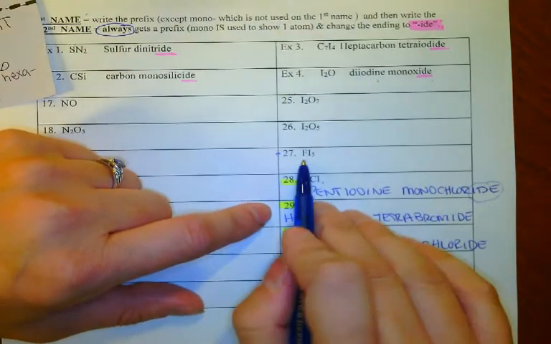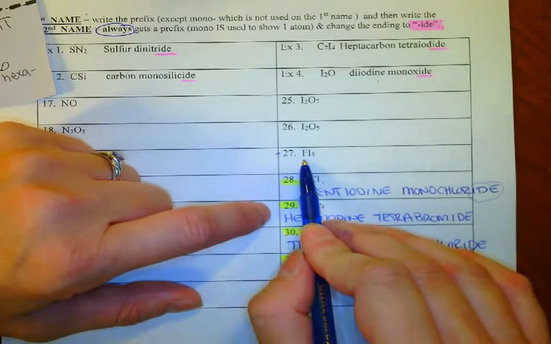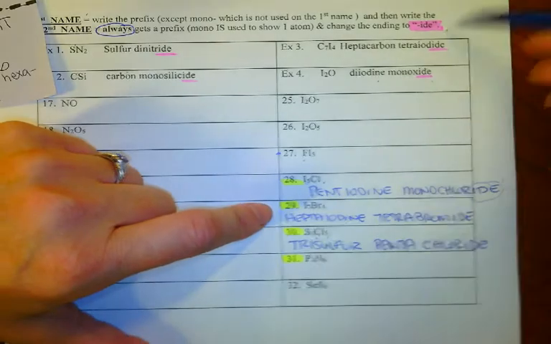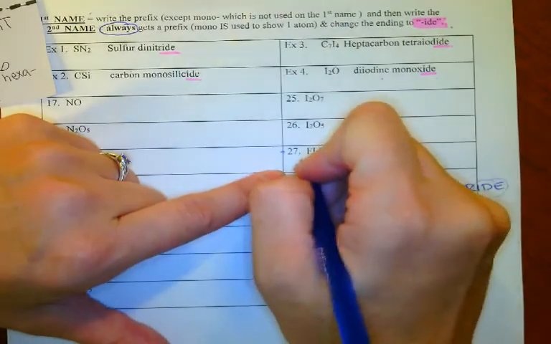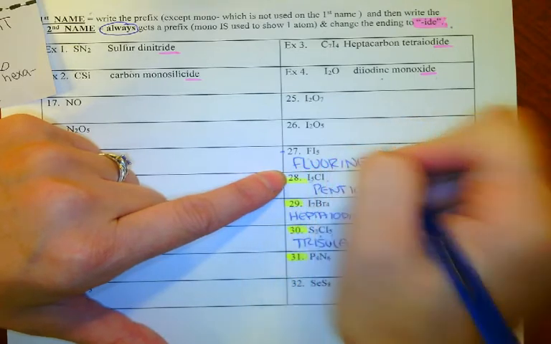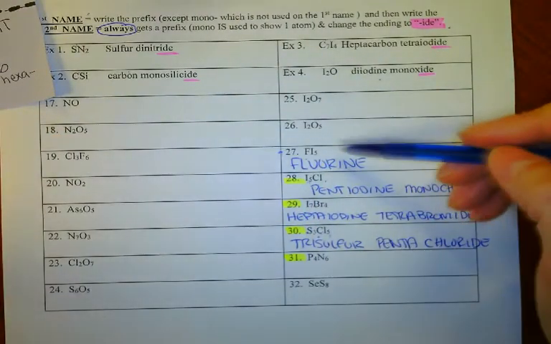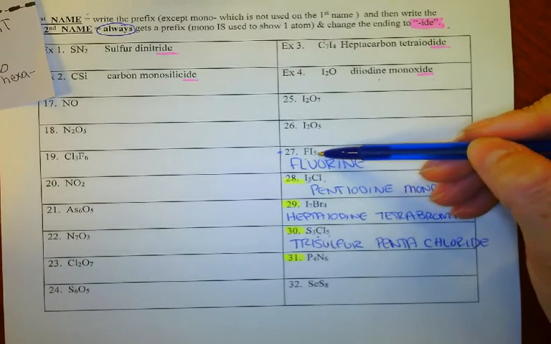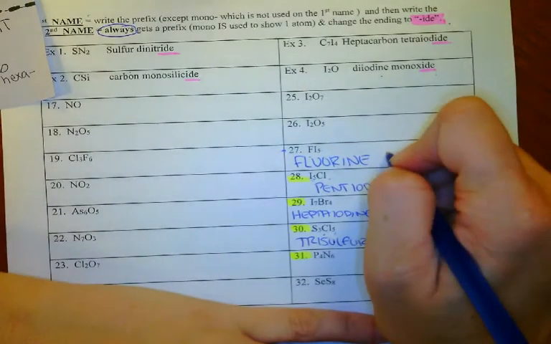Now I'll do number 27. I've got 1 fluorine, but I do not call that monofluorine. Just fluorine. Because remember, only the second element would ever say mono. So just fluorine, not fluoride. And then this time, the iodine is the last element, so I'm going to call that pentaiodide.